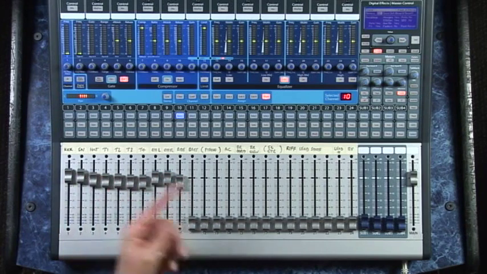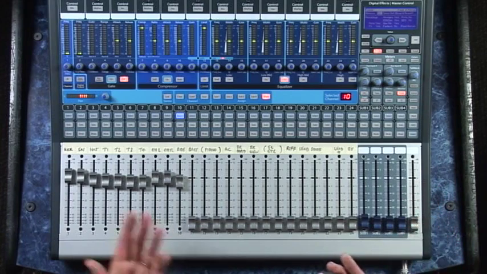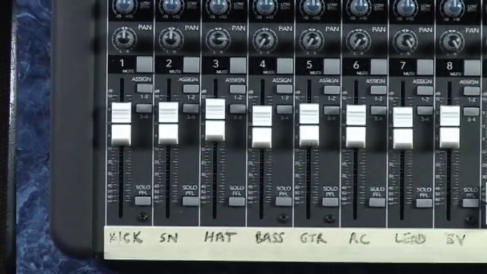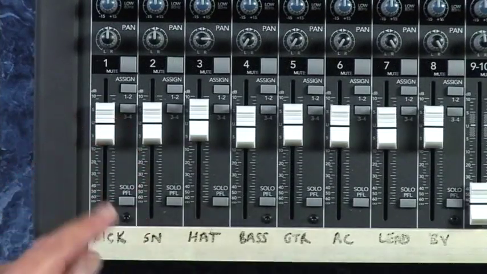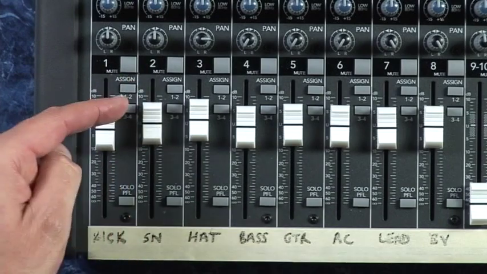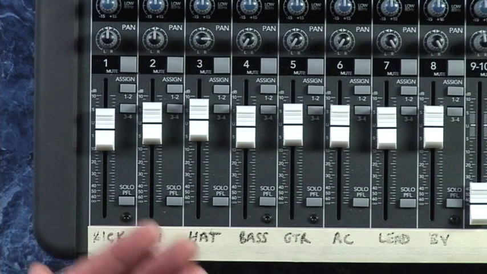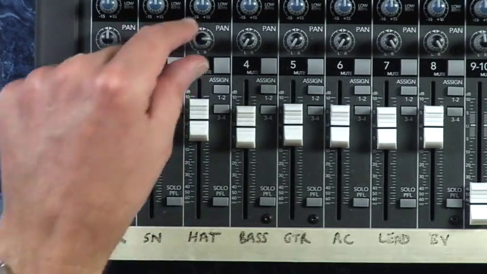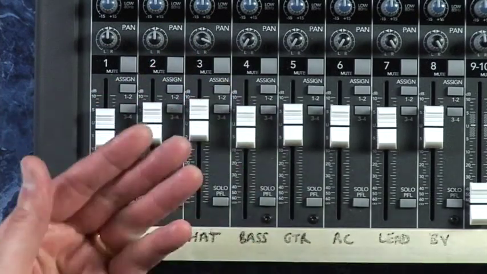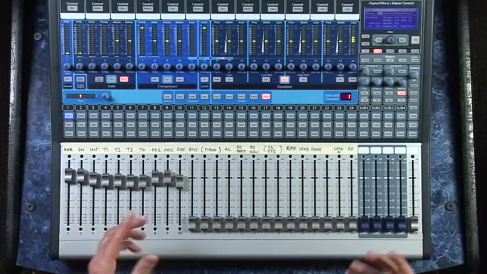In fact, you might even want to use the subgroups that we learned about before to manage the entire drum kit from just a couple of faders rather than all of these guys. You remember how on our analog mixer we had little assignment buttons here? For each channel, we could then send each channel to a separate subgroup, and then if you wanted to preserve any panning across the stereo spectrum, like in this example, this hi-hat, then you'd want to assign this to a stereo pair of subgroups. It's exactly the same thing here on this console.